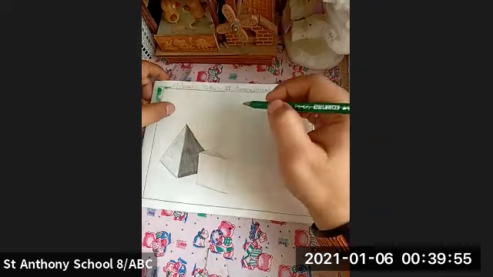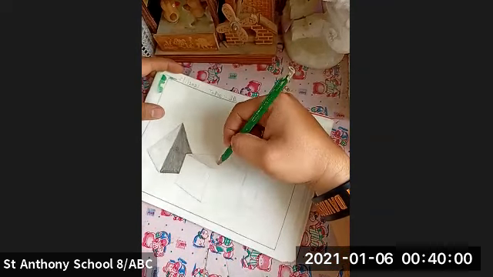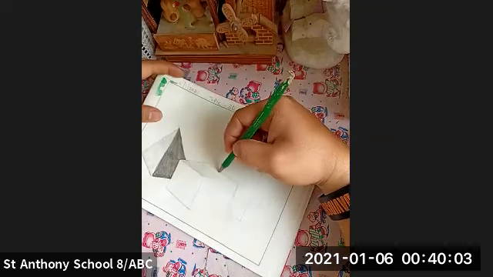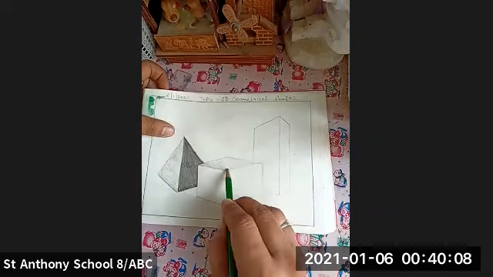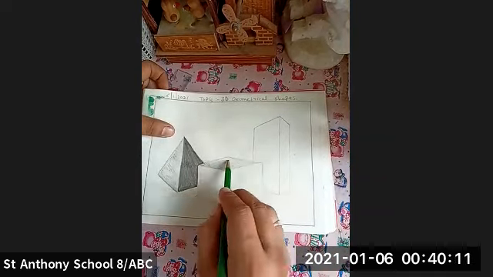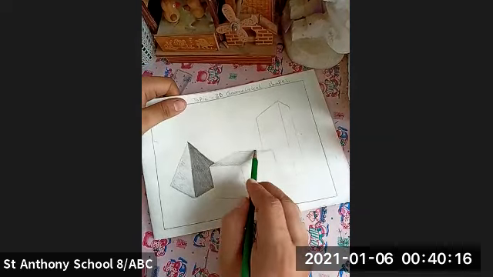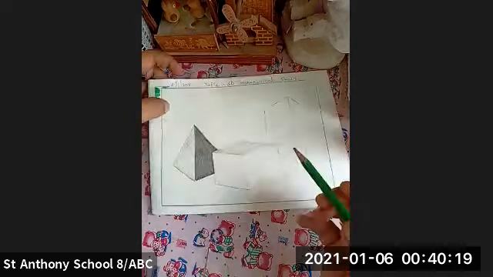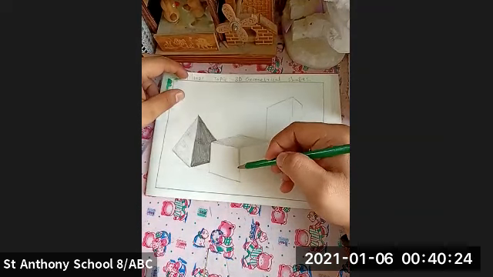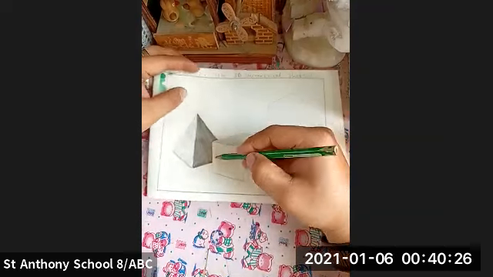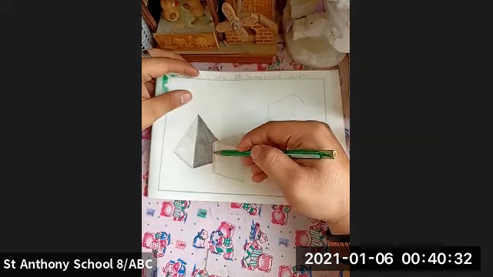This is your light tone. The light will be falling on the top. Okay, this way. So this is your light tone over here. For making the light tone, you use the pencil very lightly. Okay, then on the left hand side, it will be in the medium tone. It will be a bit darker than the top part. Okay, that is your medium shade.